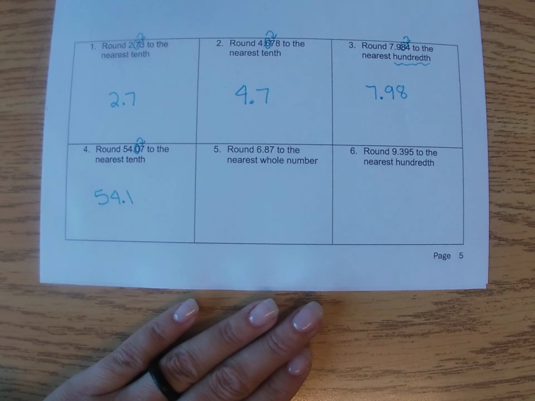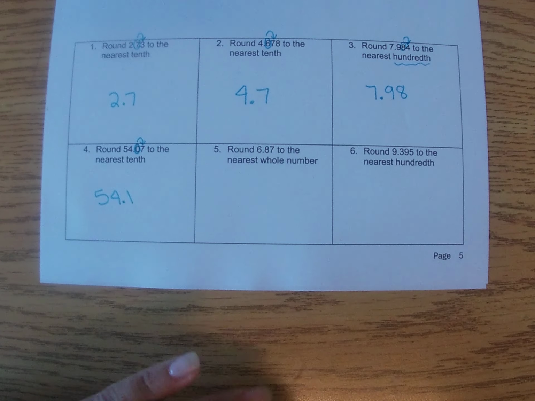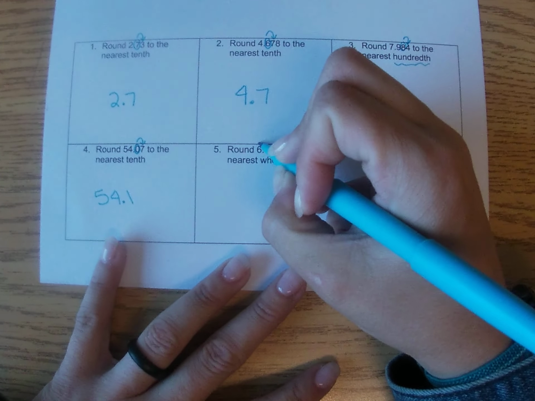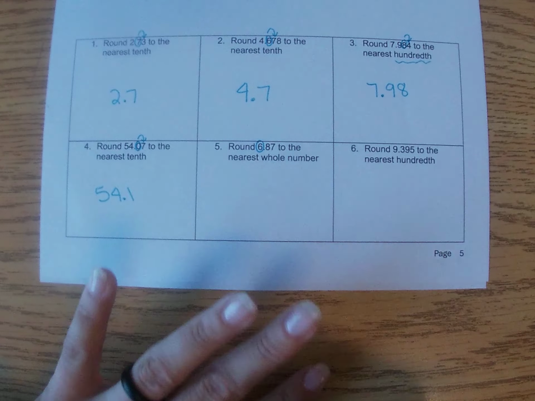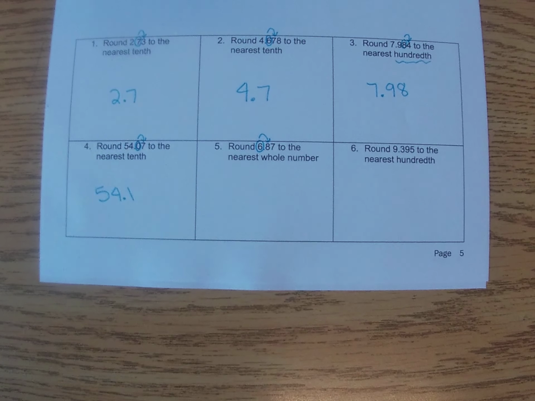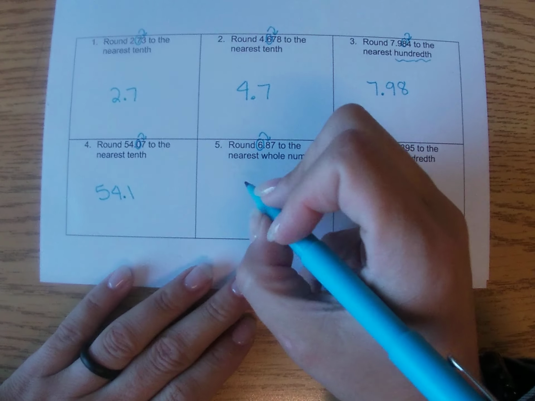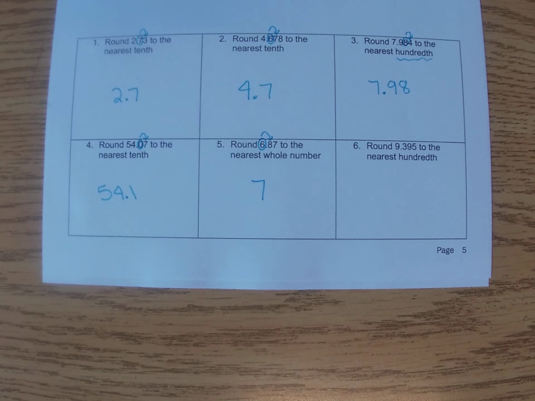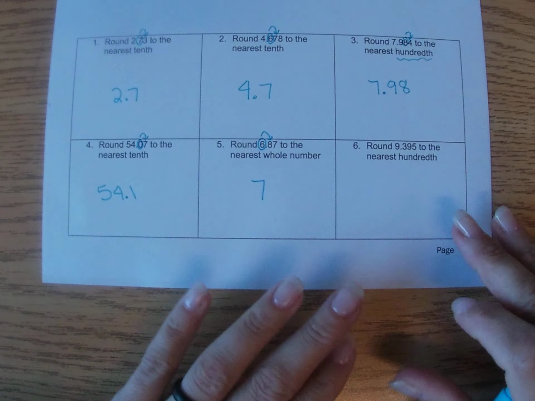Number 5 says to round to the nearest whole number. And remember, we said that whole number is the same thing as the ones position. So I'm going to look at that 6. And again, look next door to it. That's an 8. So that tells me to bump it up. So this is going to become a 7, right? I'm chopping everything else off that comes after where I circled.